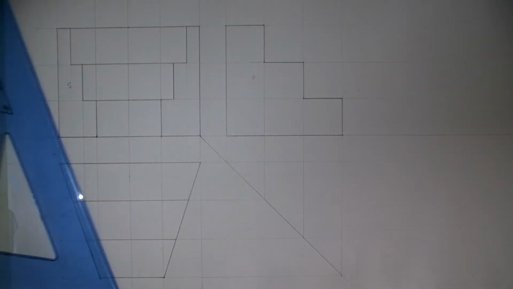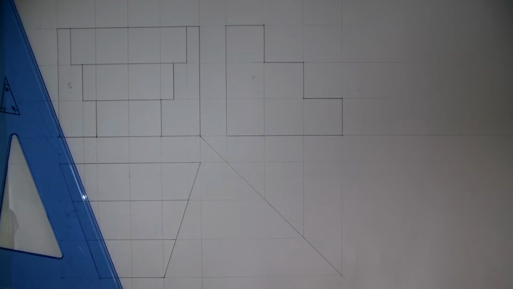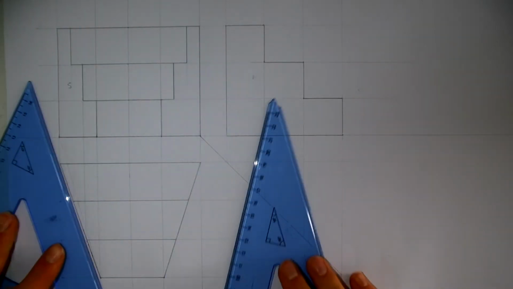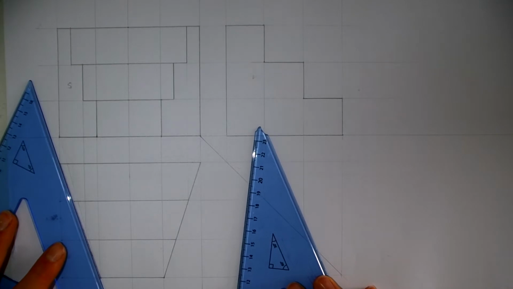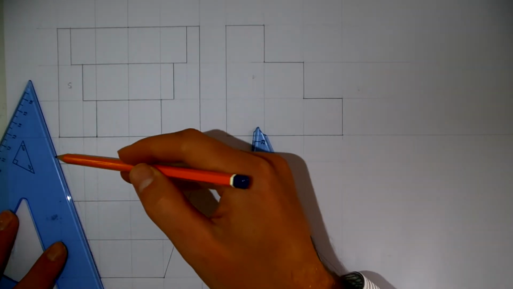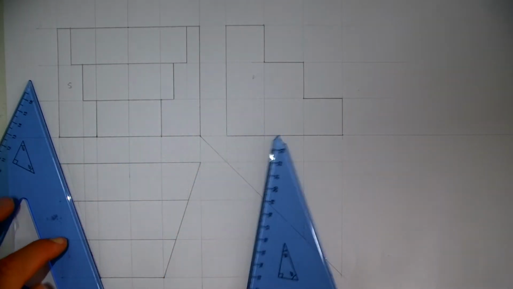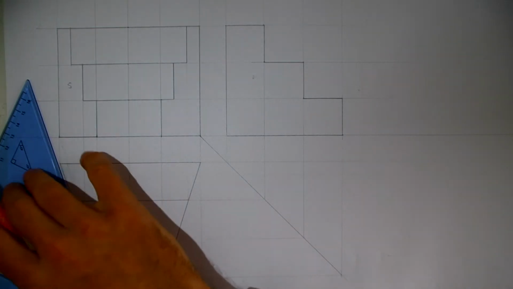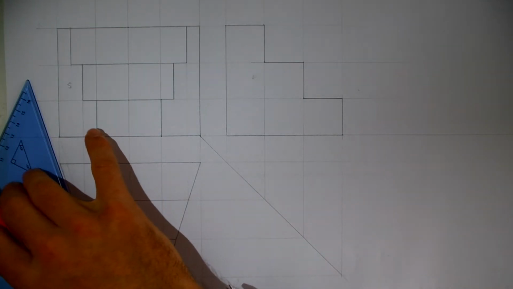If you'd like to follow me now, the first thing we're going to do is use sliding set squares. I'm going to use my two set squares. I'm going to leave the first one here on the line, parallel, making sure it's straight across the line, okay? I'm going to position the second one underneath it.